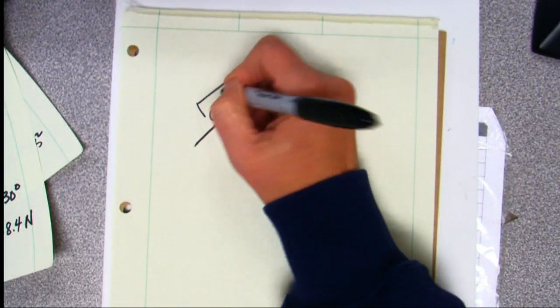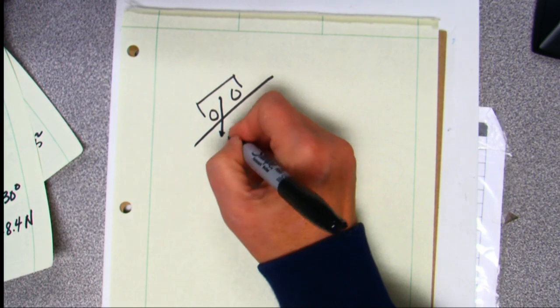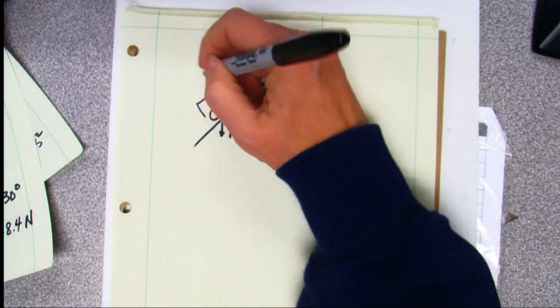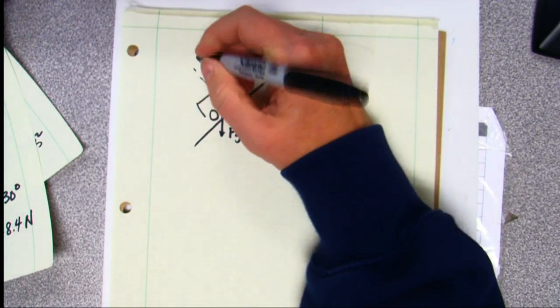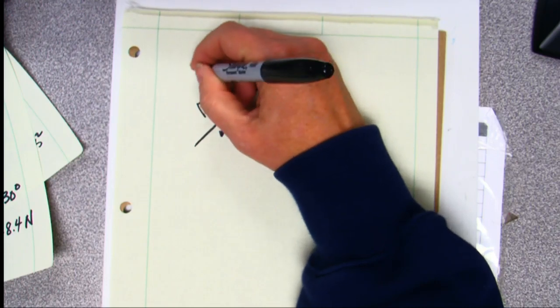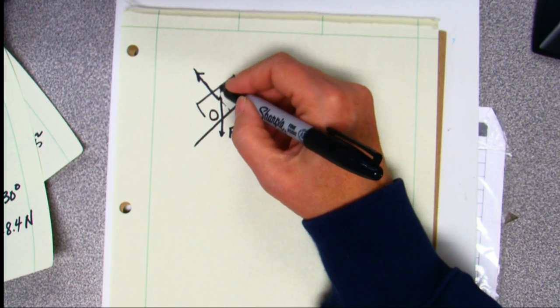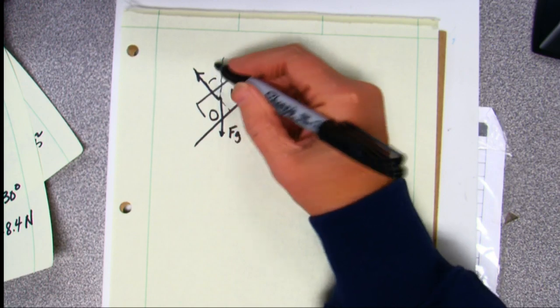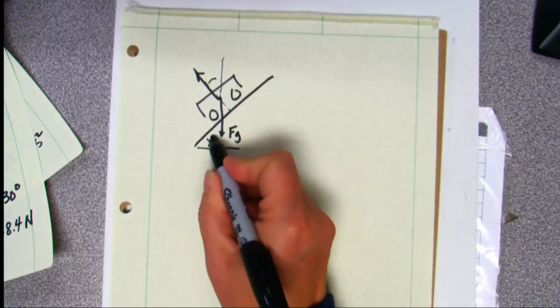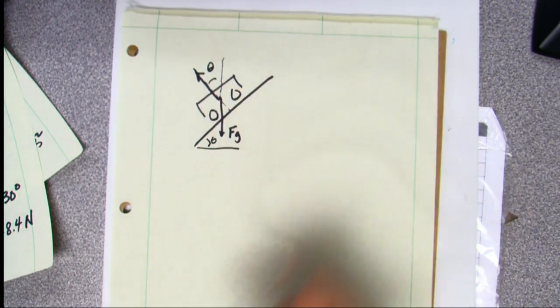So if I have my motion here, I've got my force due to gravity, and I have my normal force, right? We've got our normal force. And we've shown this before, that whatever angle this is has got to be that angle right there.